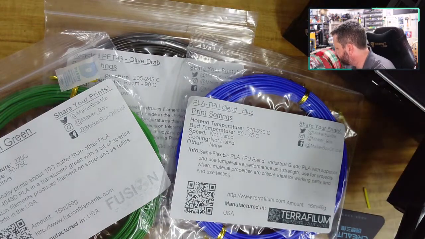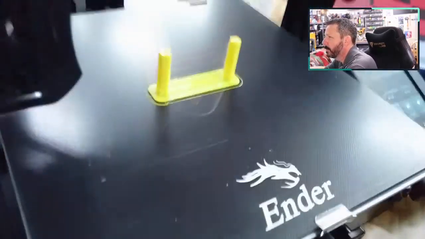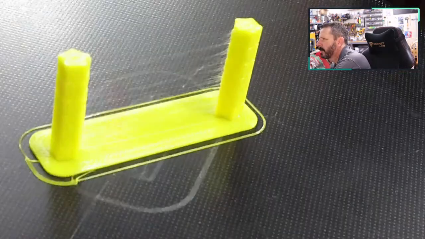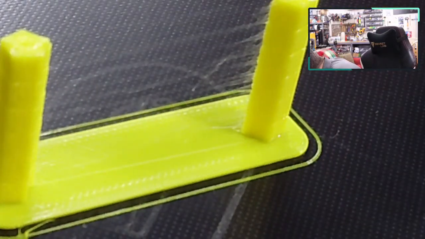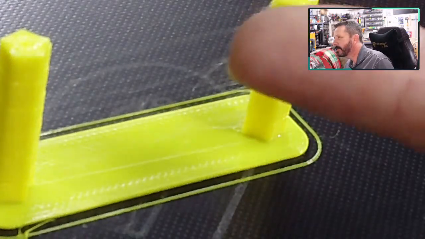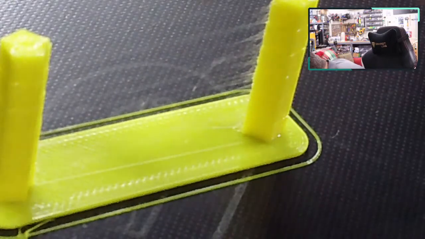Our retraction test did finish, and we're about out of time anyway, so let's look at our retraction test and see what it's telling us. So let's see if we can get close to it there and zoom in. Now you can see strings everywhere too. They do seem to decrease with higher retraction amounts. They're still there at the 7.5.